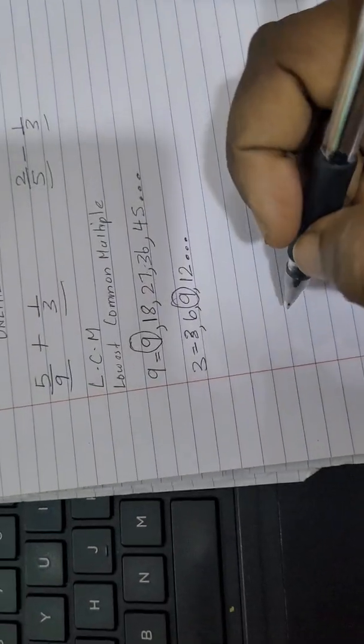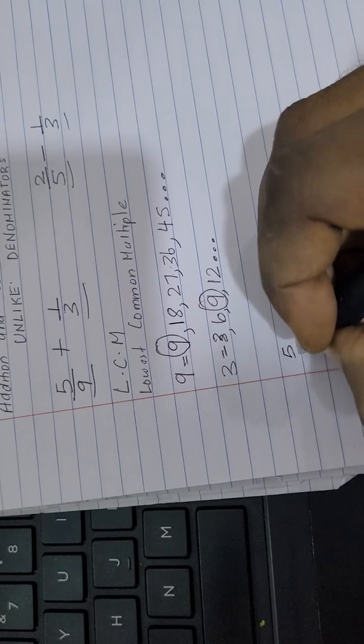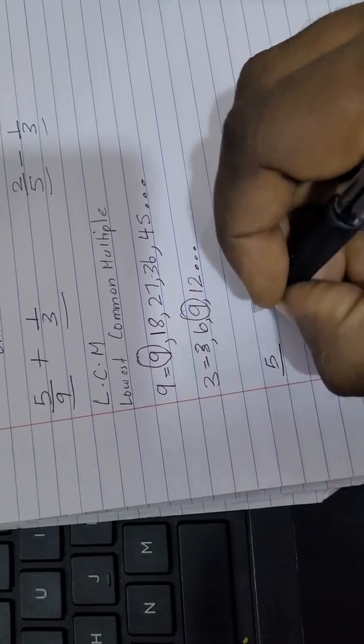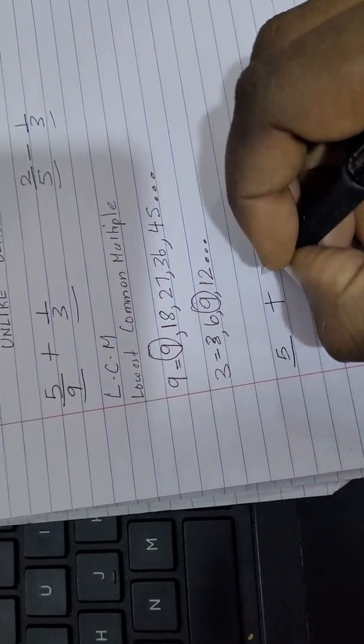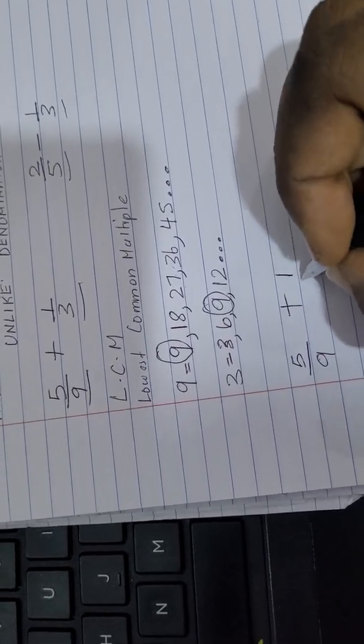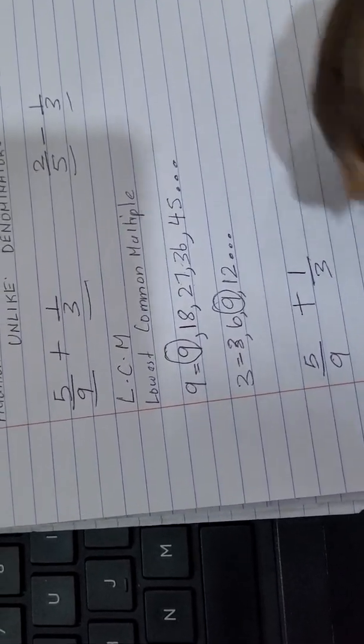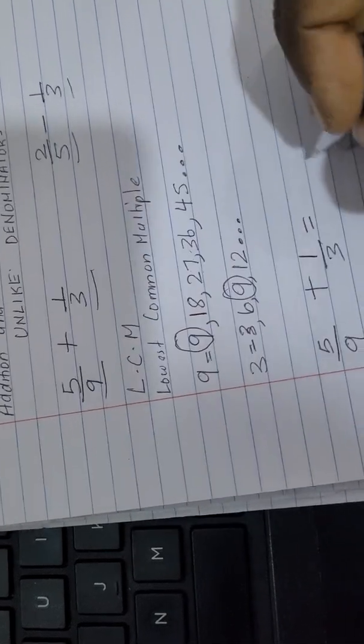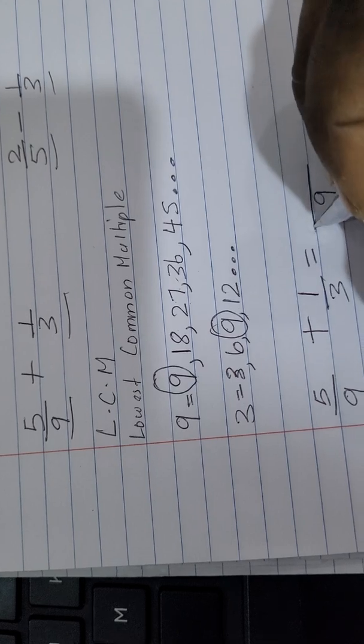So we're going to write back our fraction as 5 over 9 plus 1 over 3. Remember, the new denominator is 9, so I put equals over 9.